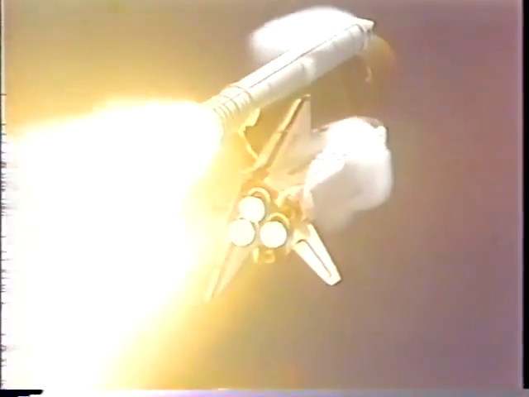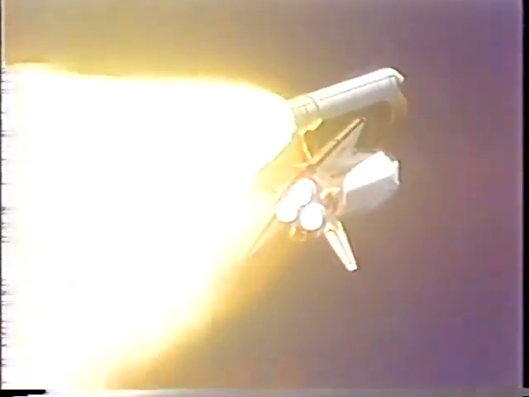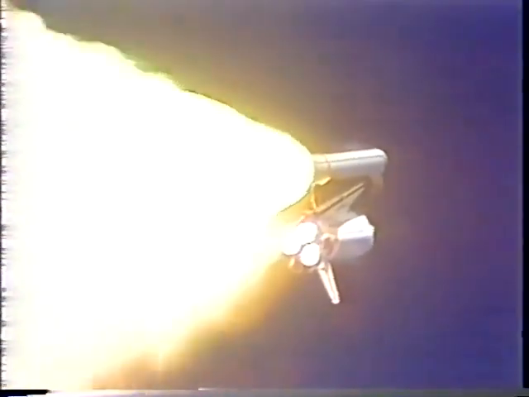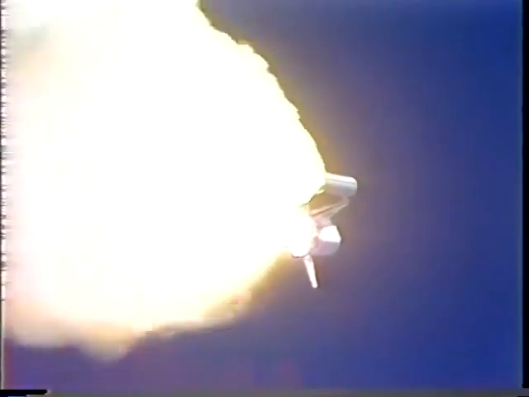Velocity 2,000 feet per second. Velocity now 1,400 feet per second. Downrange distance 3 nautical miles. Atlantis, go at throttle up. Engines now throttle back. Engines now back to 104%. All systems performing well. Standing by for separation of the solid rocket boosters at 2 minutes and 4 seconds.